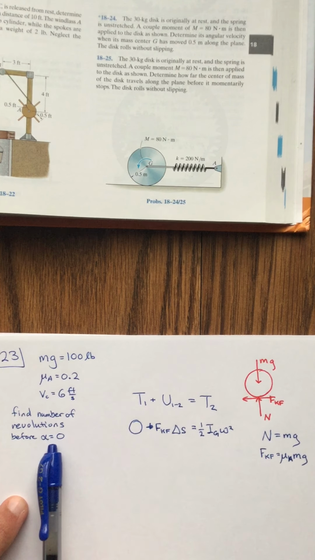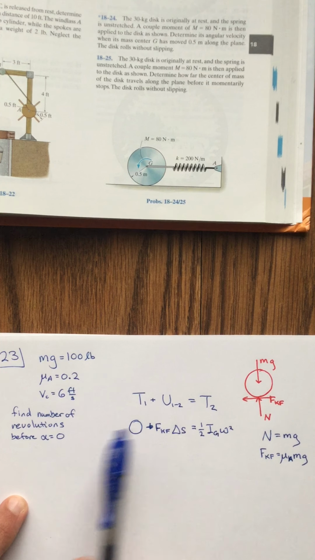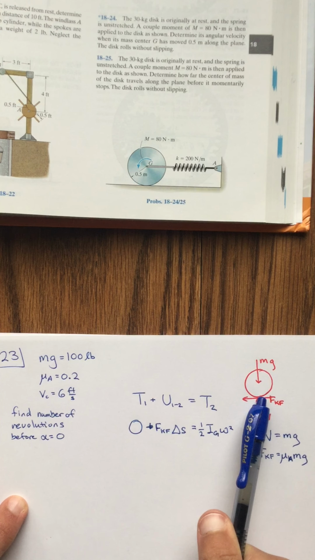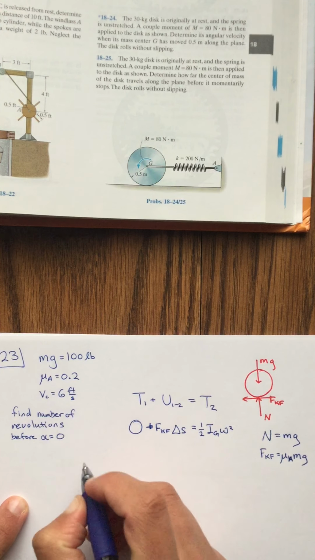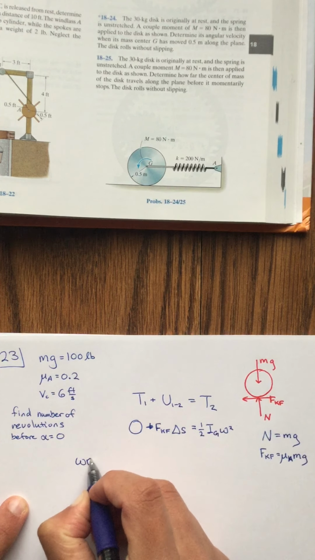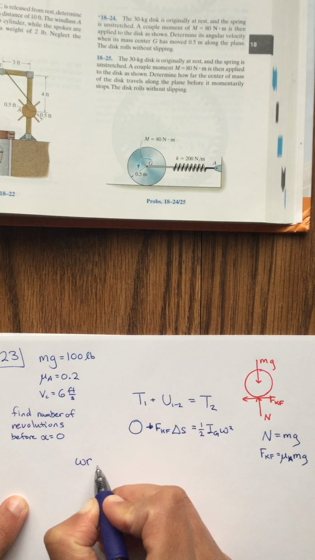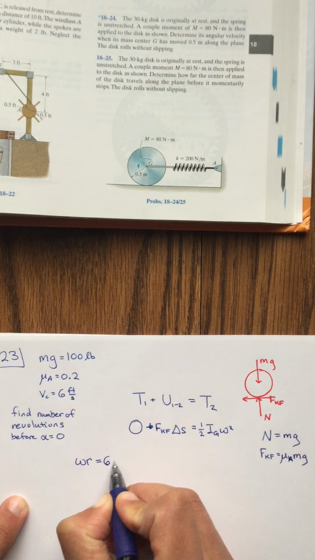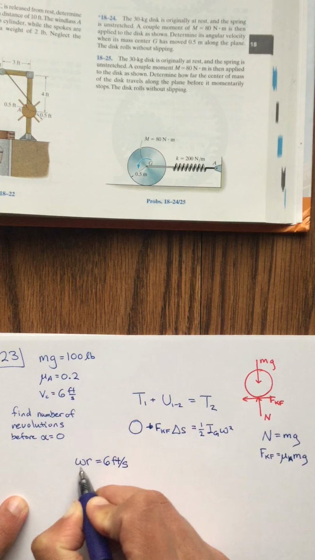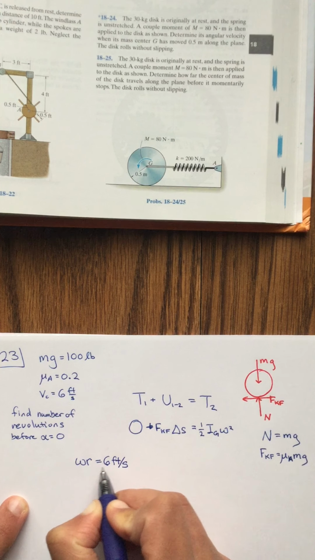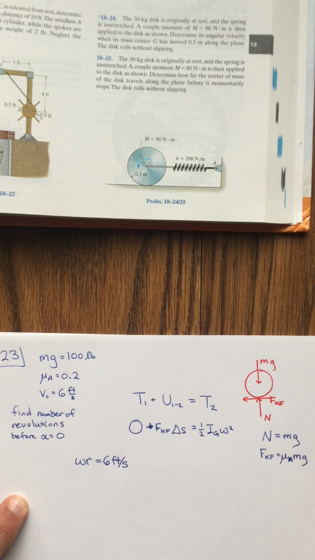Okay, so when the angular acceleration is equal to 0, that's the moment when the disc stops slipping on the conveyor belt. And at that instant, omega times r is equal to the velocity of the conveyor belt. So when the disc stops slipping, the angular velocity times the radius of the disc is equal to 6 feet per second.